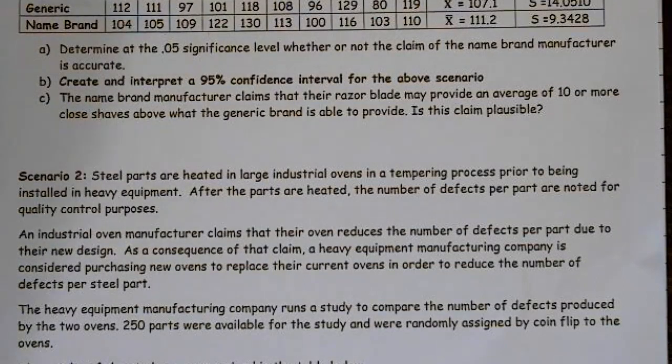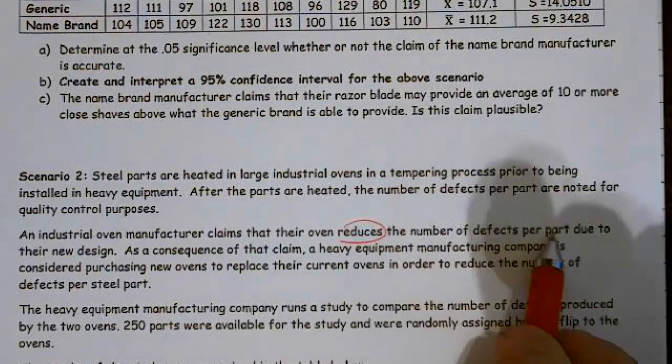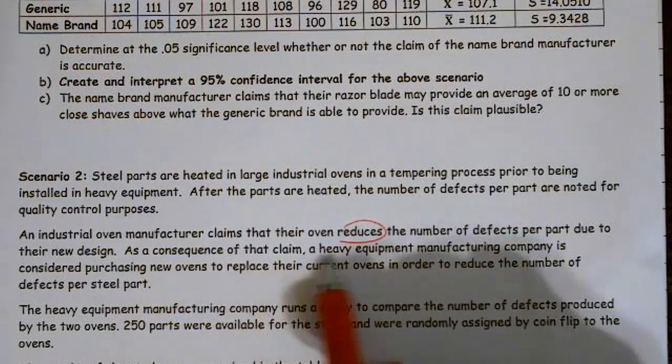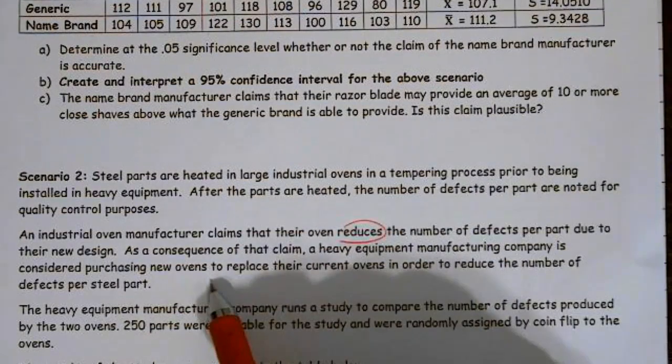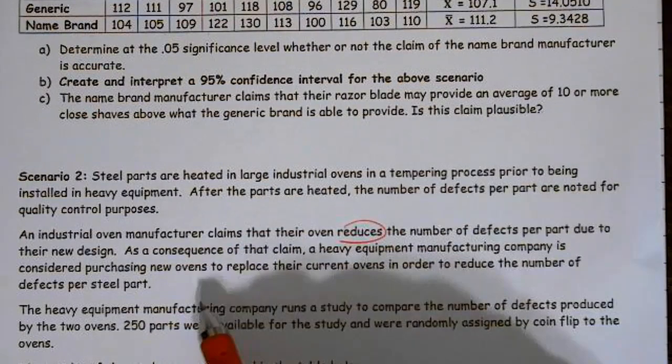So steel parts are heated in large industrial ovens in a tempering process prior to being installed in heavy equipment. After the parts are heated, the number of defects per part are noted for quality purposes. An industrial oven manufacturer claims their oven reduces, that's important, the number of defects per part due to their new design. As a consequence of that claim, a heavy manufacturing company is considering purchasing new ovens to replace their current ovens in order to reduce the number of defects in parts per steel.